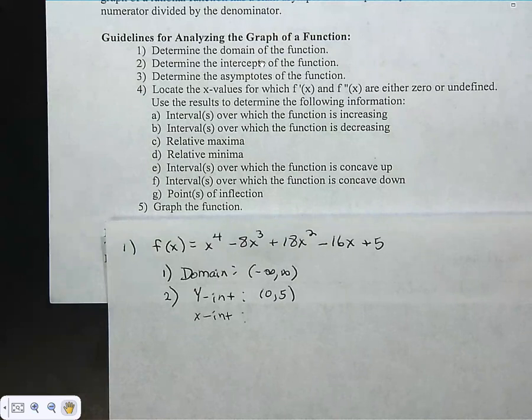I don't think I want to do that. It won't factor by grouping. There's something called the possible rational zeros theorem. Do you remember that guy? I could list my factors of 5 over my factors of 1, find my possible rational zeros.